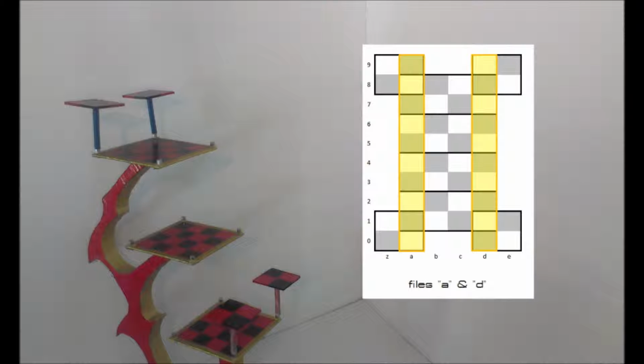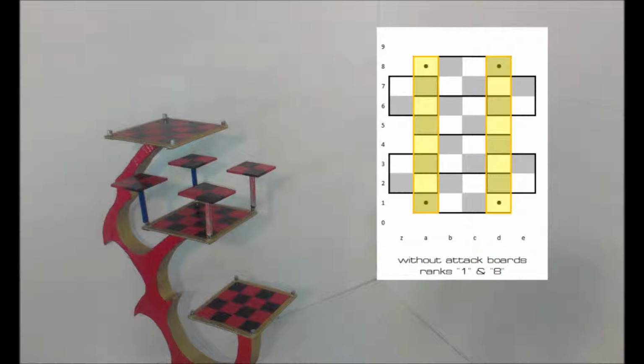For files A and D, the furthest rank varies depending on whether an attack board overhanging the corner is present. If present, the furthest rank is 0 or 9. If not, the furthest rank is 1 or 8.